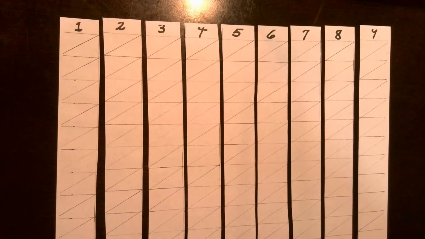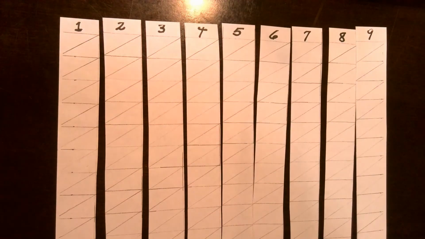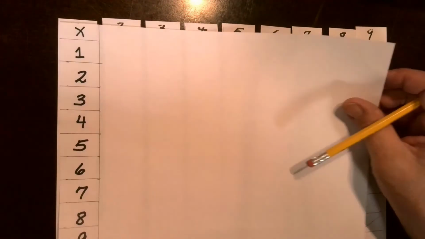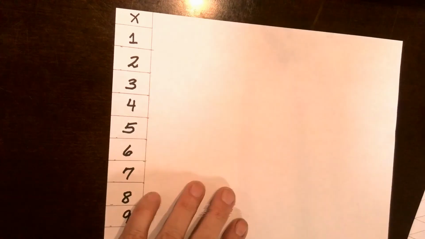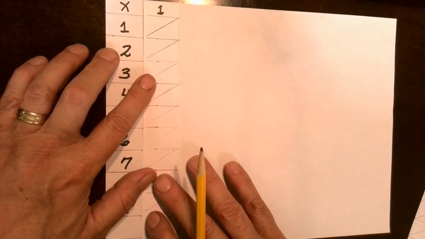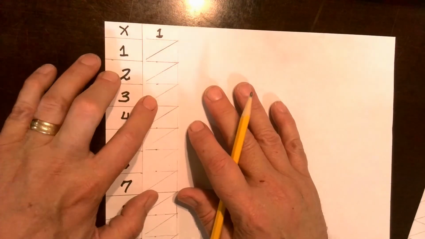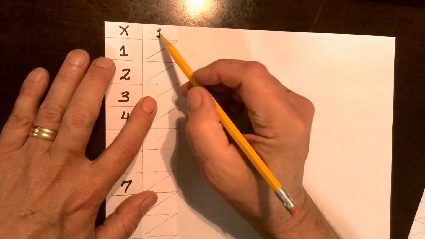All right, you're also going to be given a set of strips of paper that look like this, with 1 through 9 all the way across. This is a 9. Now what we're going to do is take this piece of paper and put the first one on top of it like this. Now your job is to fill in the blanks.